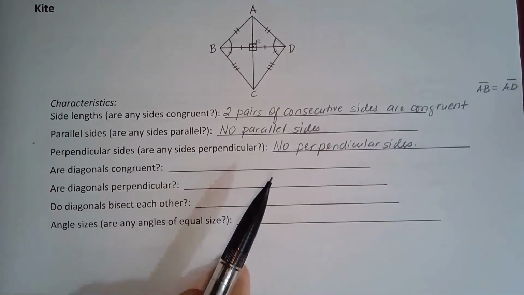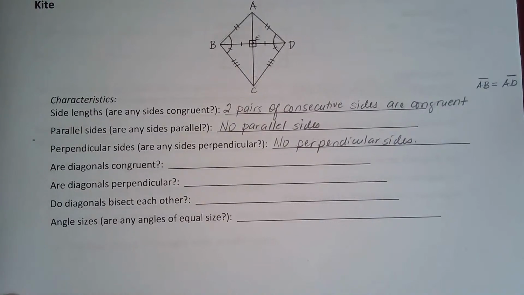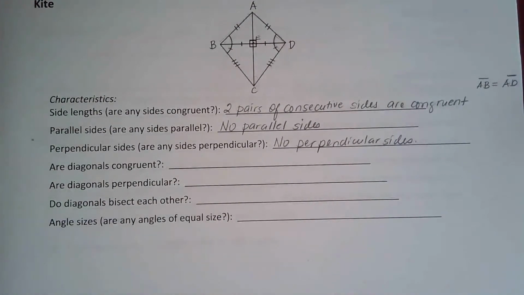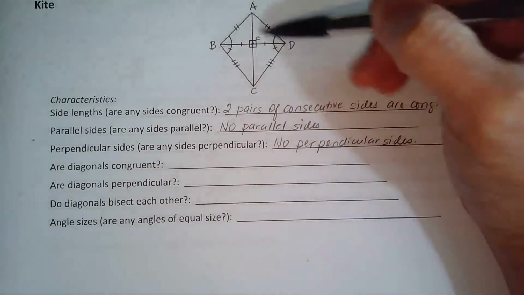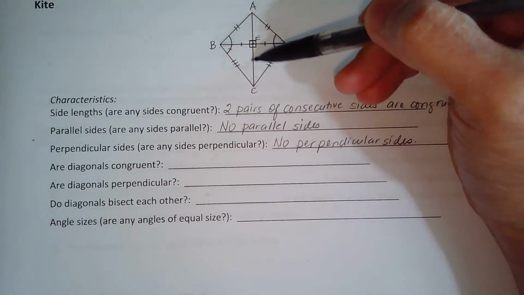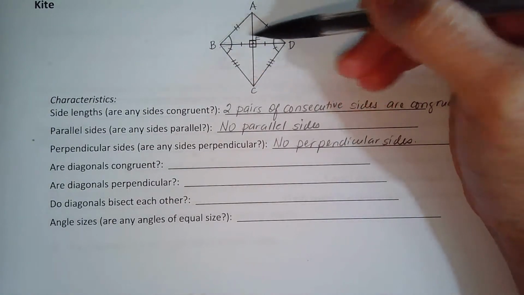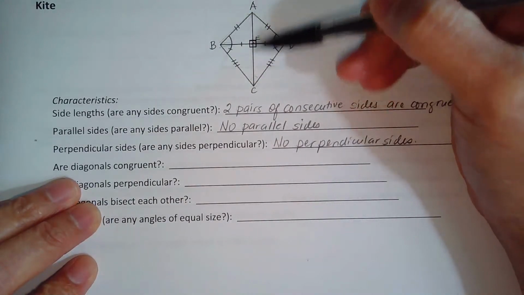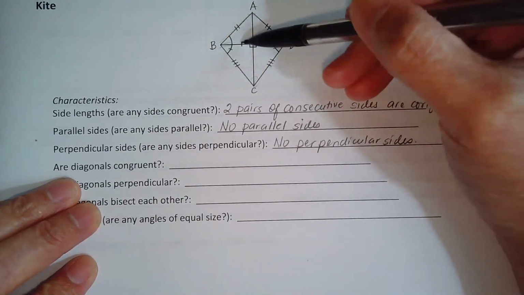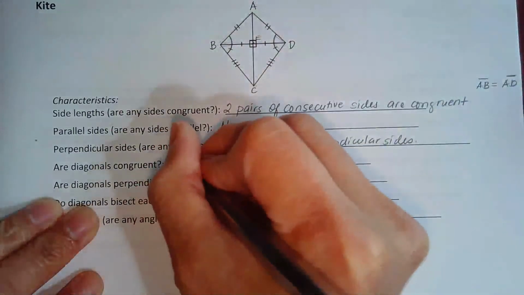Any congruent diagonals? Well, if you had the experience of creating a kite, back when I was growing up, we would make two sticks, this stick here and that stick there, and you'll see that this stick is longer than the other. So for diagonals congruent, this is diagonal AC and this is diagonal BD. They're not congruent.